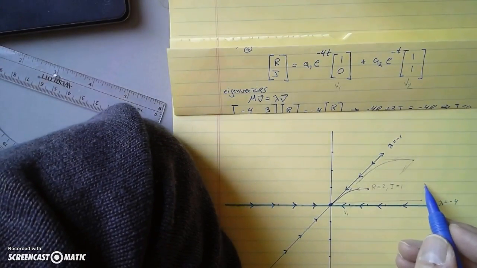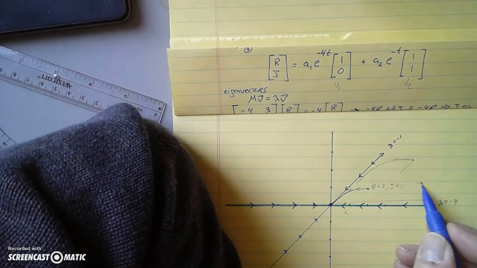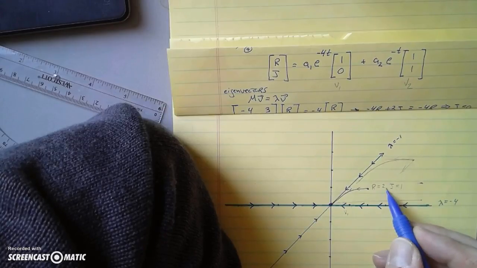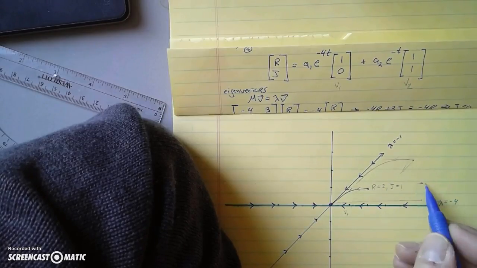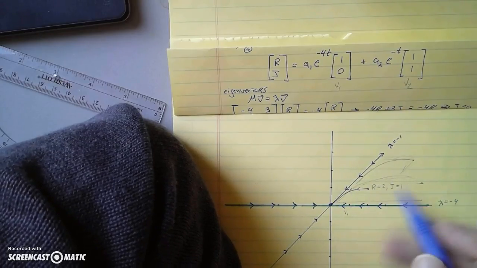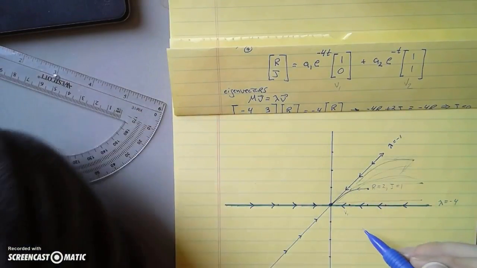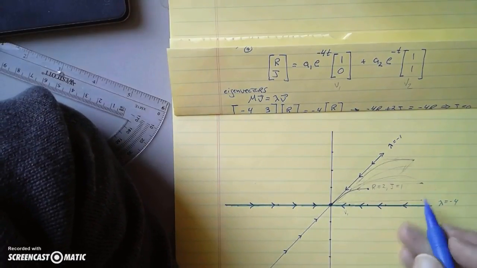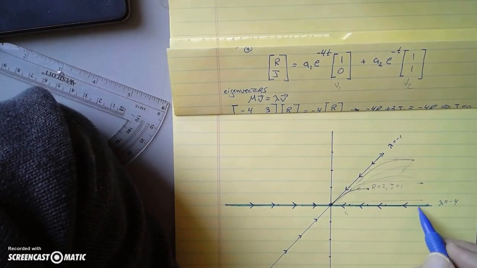So you're going to see, what would happen here? Quick little bit. So it's going to dovetail these things. So you're going to have things kind of being sucked in here. And then anything along this being pulled in.